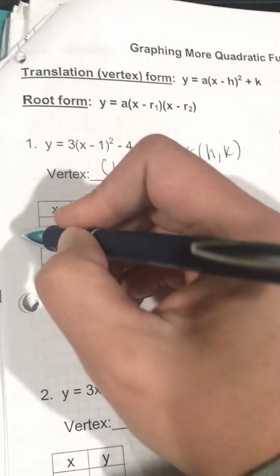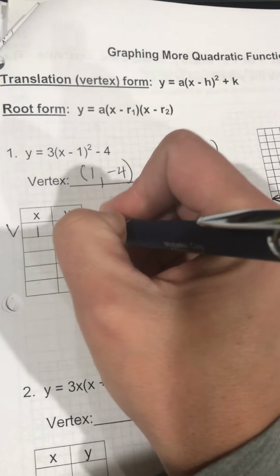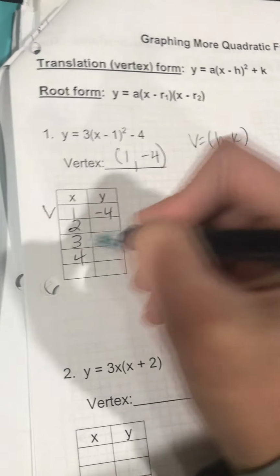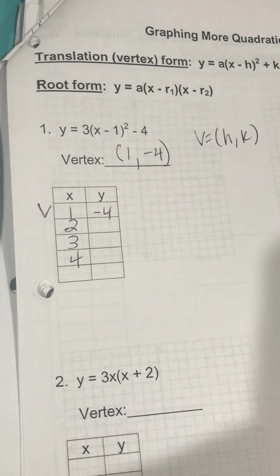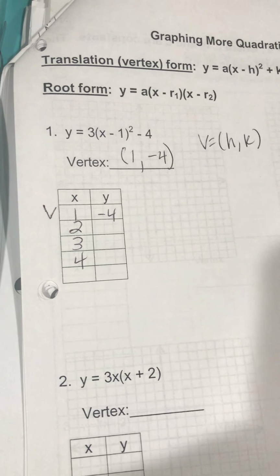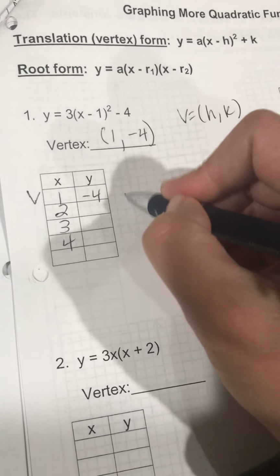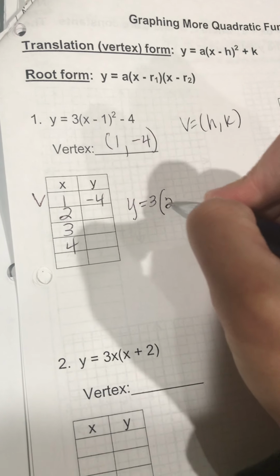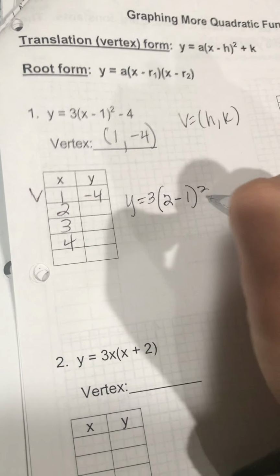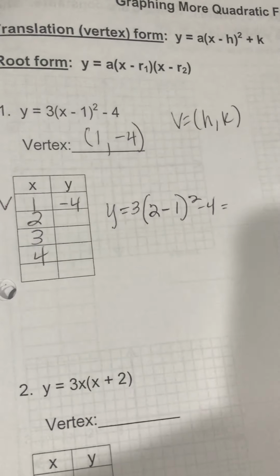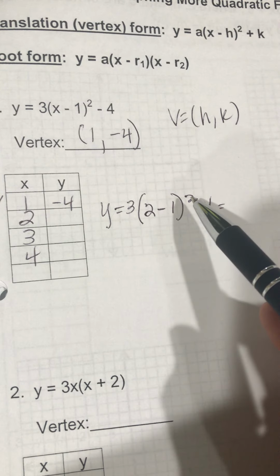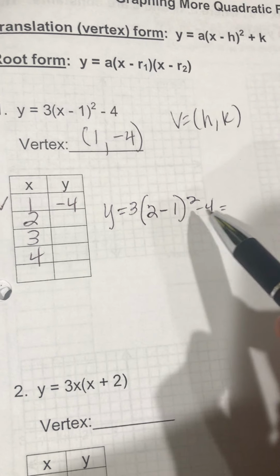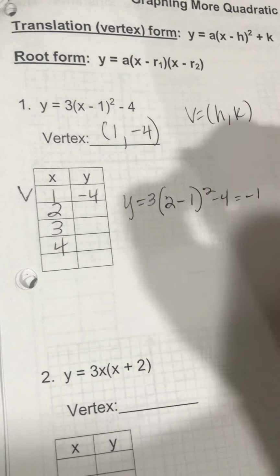So that means your vertex is 1, negative 4. And now let's pick some points. We'll do 2, 3, 4. Now we need to solve. You're going to put y is equal to 3 times, your 2 goes in place of x, so 2 minus 1 squared minus 4. So 2 minus 1 gives you 1 squared is 1 times 3 gives you 3 minus 4 gives you negative 1.